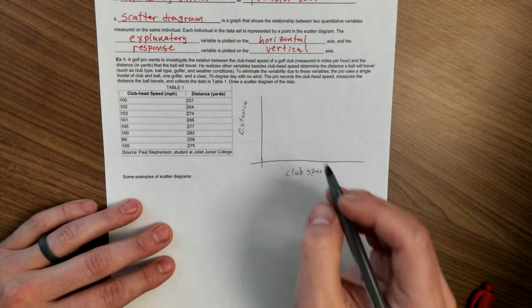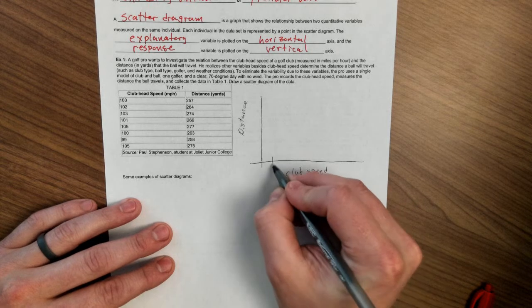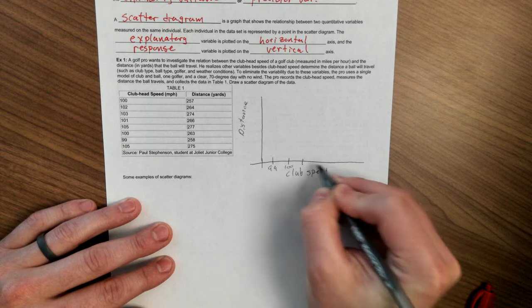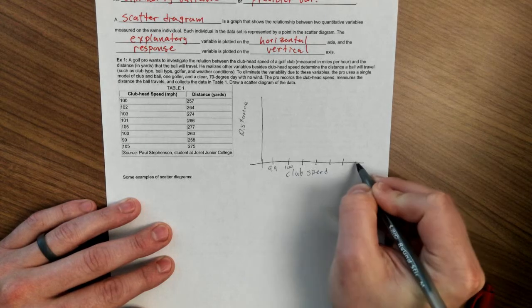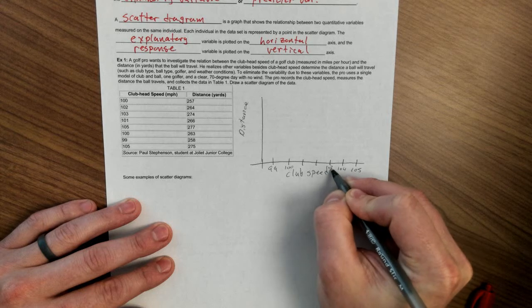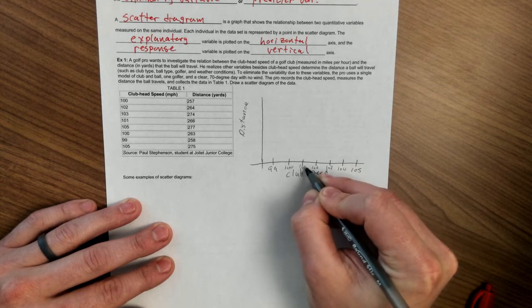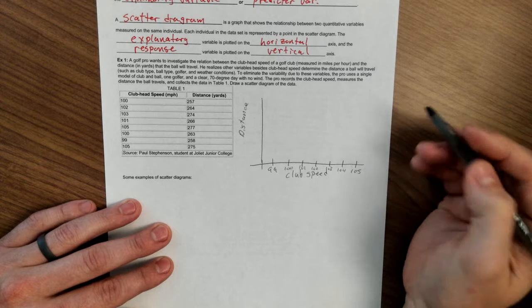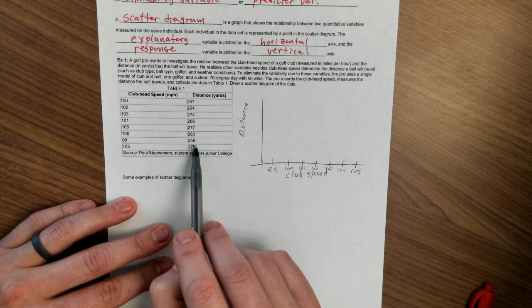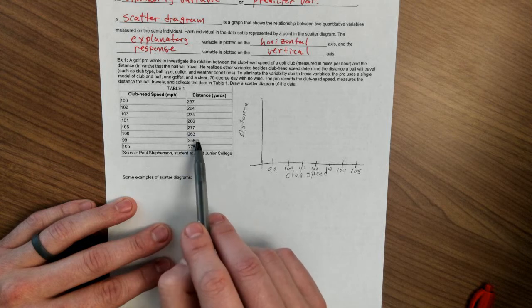And what we do now is we just plot all of these, and we can start by saying 99, 100, 101, 102, 103, 104, 105. Alright, and then up the side we're going from 257 to 277.